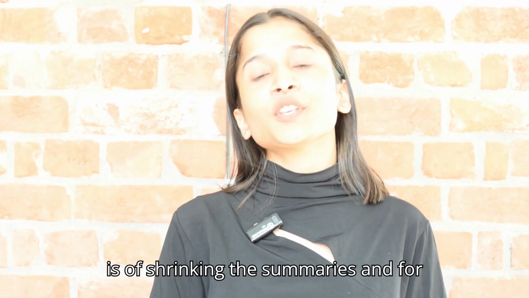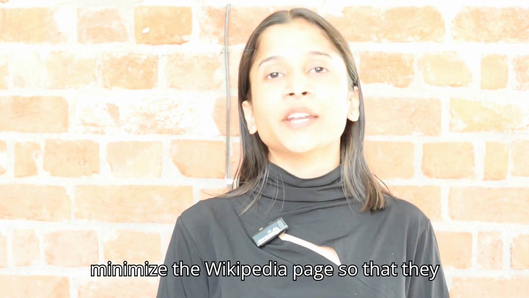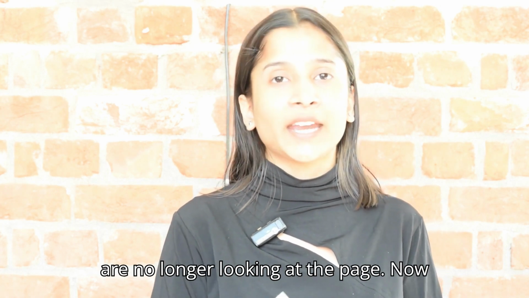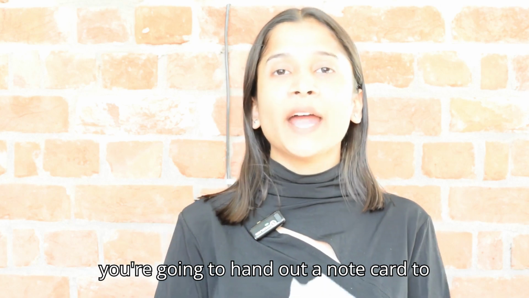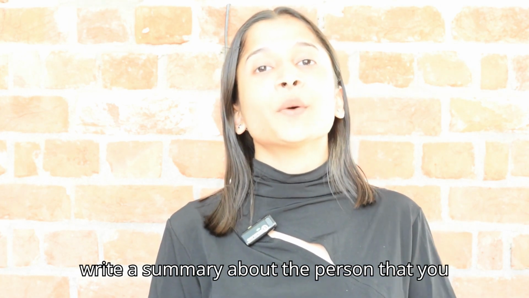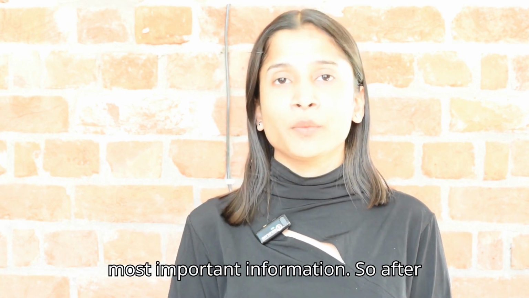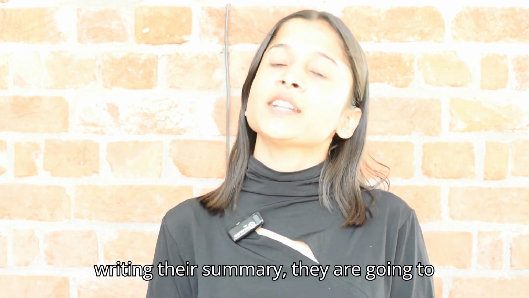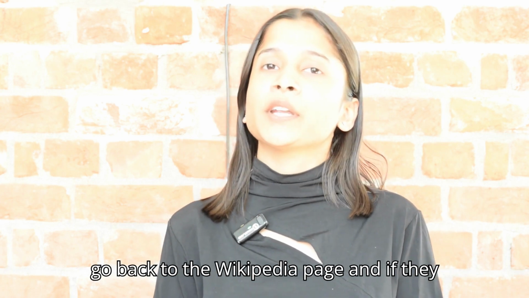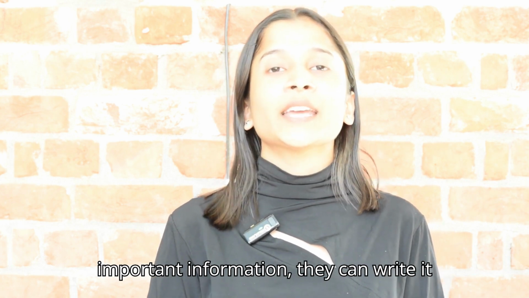So the next step is of shrinking the summaries, and for this step the students are going to minimize the Wikipedia page so that they are no longer looking at the page. Now you are going to hand out a note card to all the students saying that you have to write a summary about the person that you have just read and you have to write the most important information. So after writing their summary, they are going to go back to the Wikipedia page and if they think that they have missed out some important information, they can write it again.